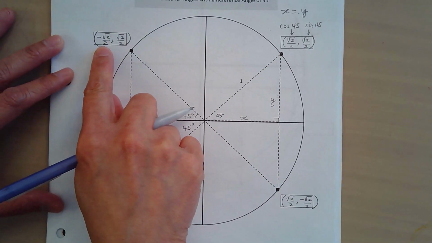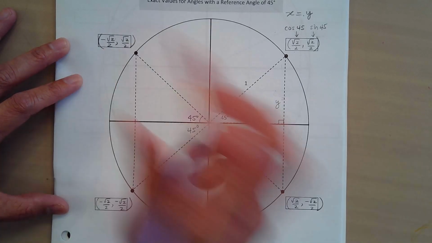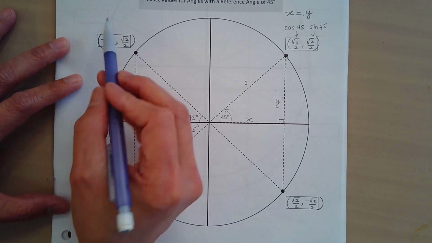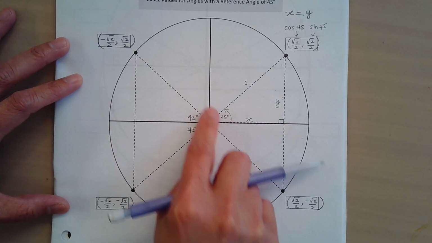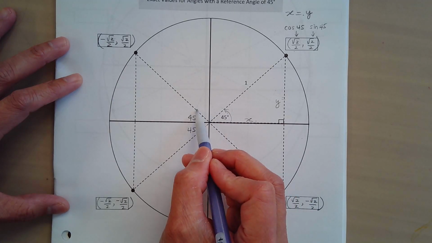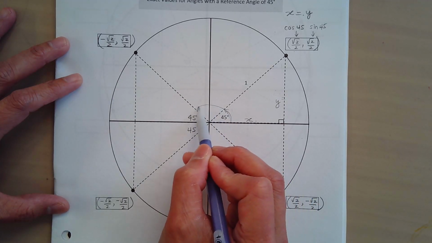How would this be? What angle would this be? It's not 45 degrees anymore. What's theta over here?